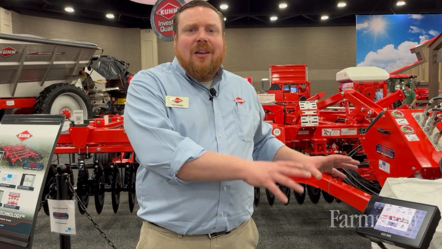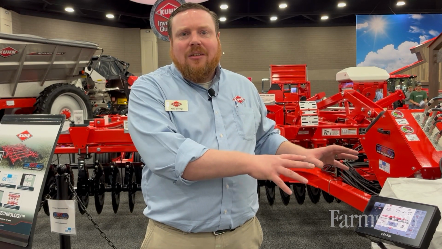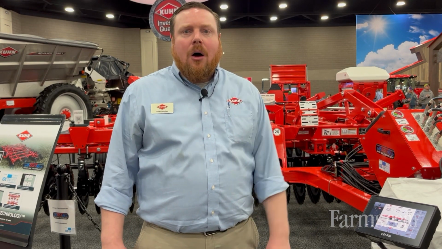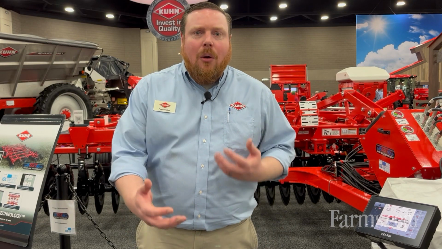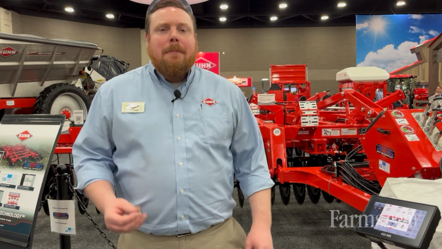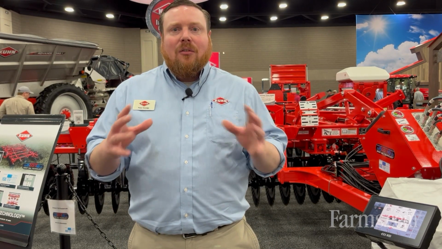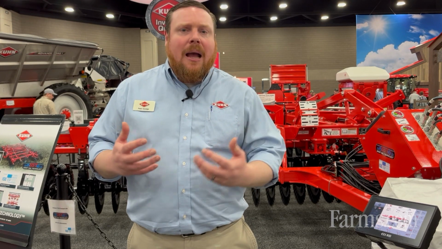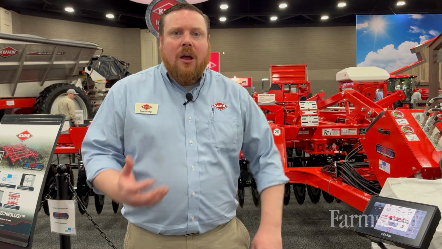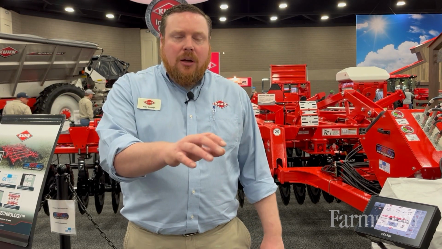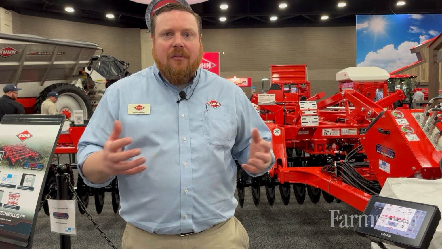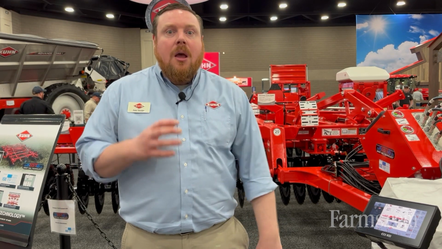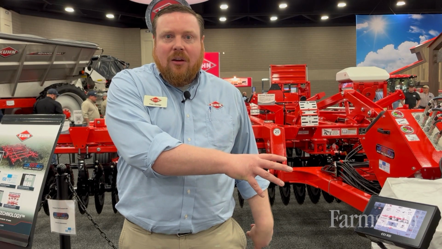Something that really sets Kuhn's SST system aside from other ISOBUS tillage control systems on the market is the way that we set up our presets. A preset is a predetermined set of settings, a given depth, given gang angle, etc., that you can set the machine to with just the tap of a button, and we provide 8 preset slots on the SST system.